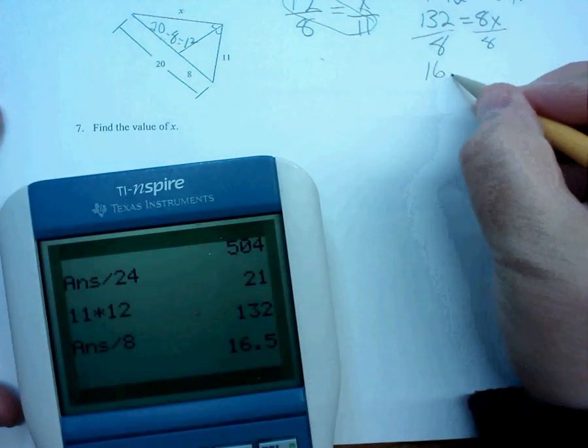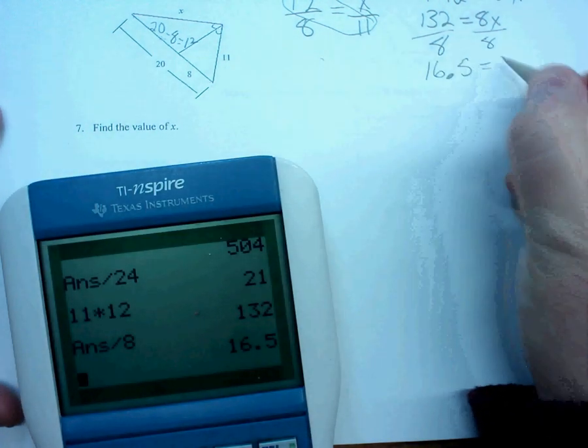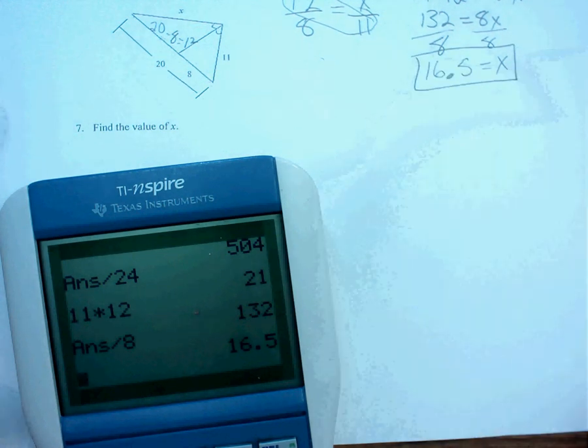A student said it's 16.5. That was me. It wasn't you, but lying.